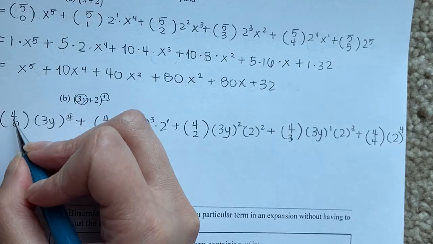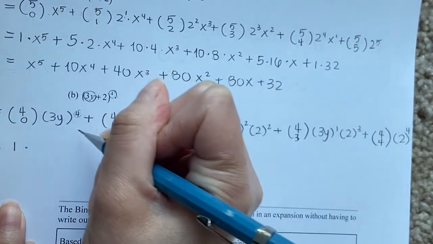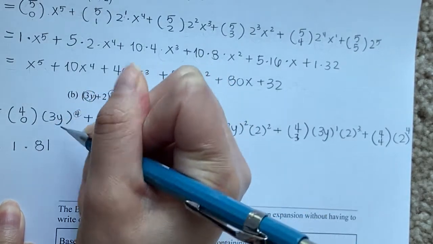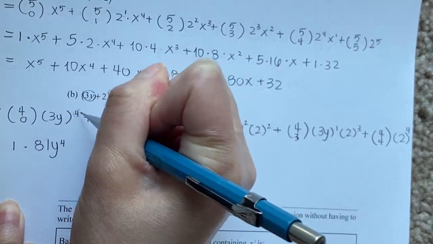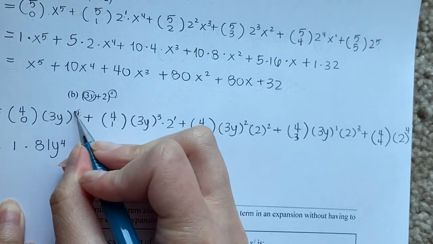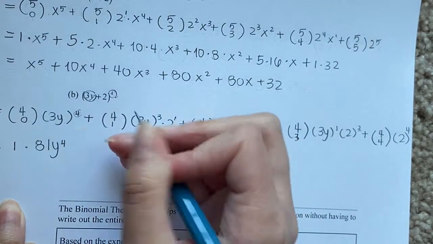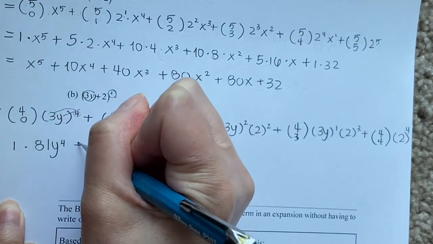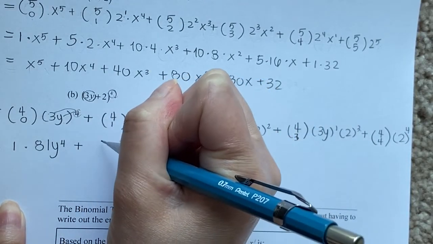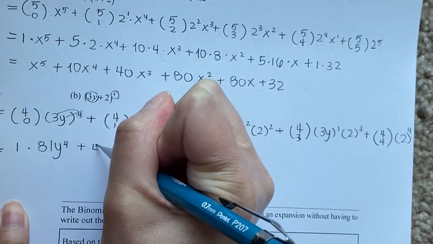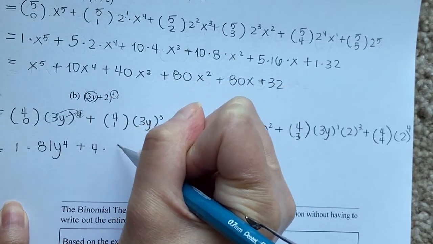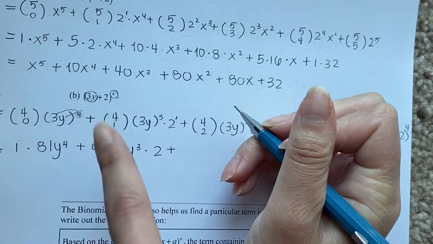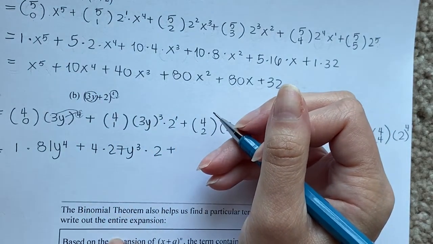Okay, so the combinations from 4 to 0, that's 1 times, and then you have that the 3 to the power of 4 is going to be 81, okay? Y power 4. Why? Because this 4, using properties of exponents, is affecting the 3 and the y, okay? So please note that this is affecting both, okay? Same here and so forth. Plus, you have that this is going to be, what? It's going to be 4 times, and you have that that's going to be 27, y power 3 times 2, plus, and I'm going to simplify it, okay, in a second. Well, combine it more than simplifying it.